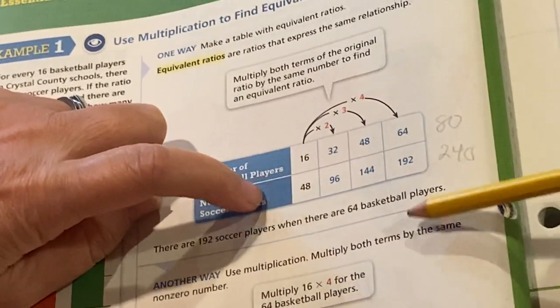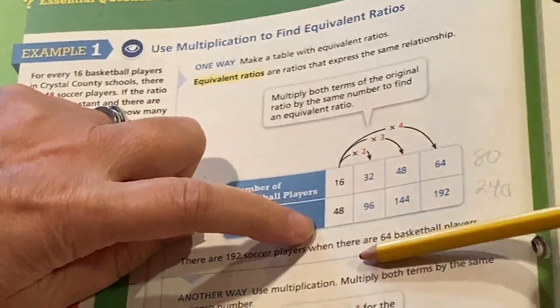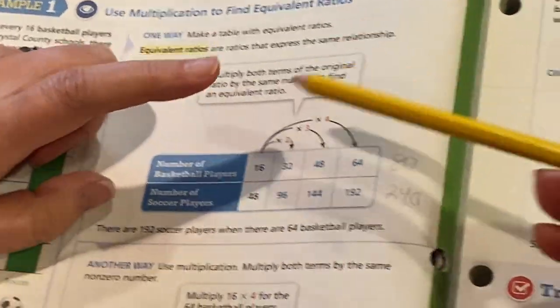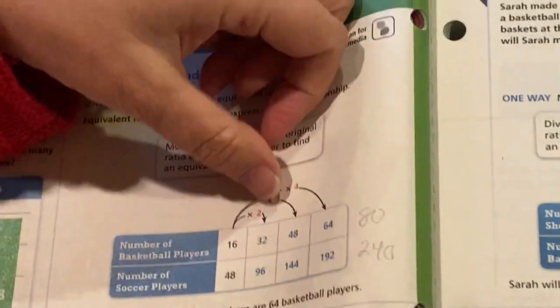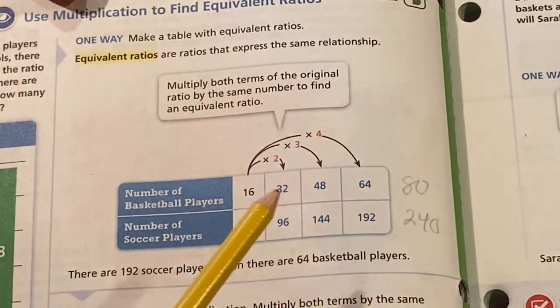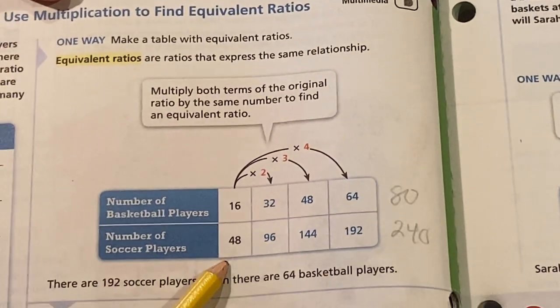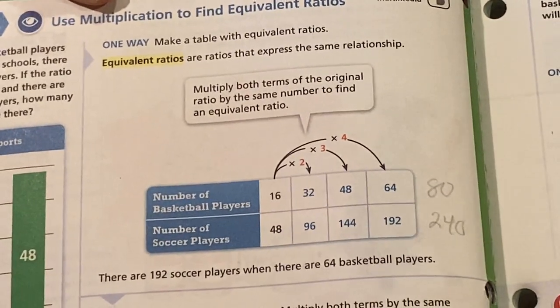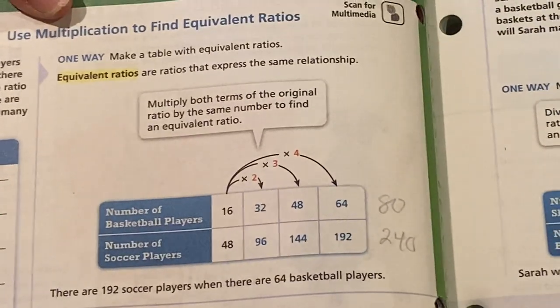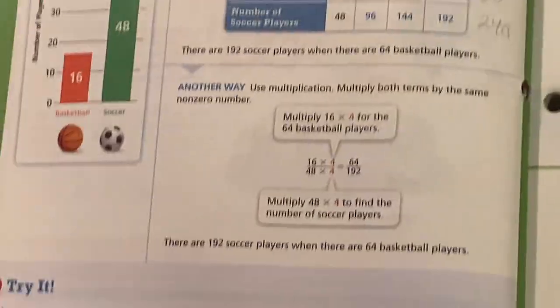If you reduced these like a fraction to lowest form, you would find that it would be 1 to 3. So that means that there are 3 times as many soccer players as there are basketball players. Okay? And that's that.